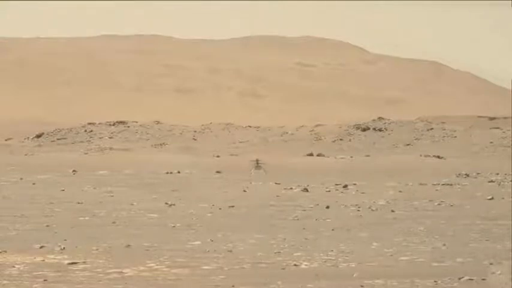So there it goes. You can see it taking off. And if you look carefully, you can see it turning in flight. People have talked about that. This is new. This just came down right before this press conference. Turning in flight and then coming back and landing.